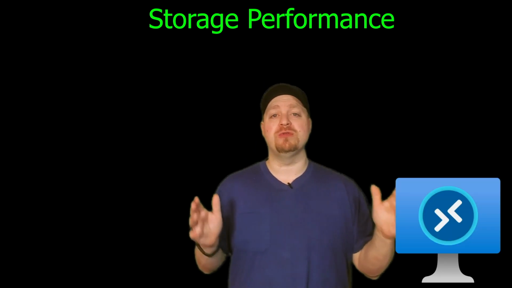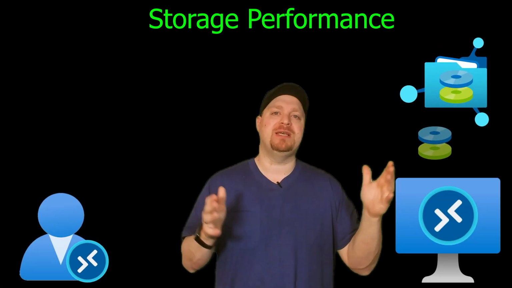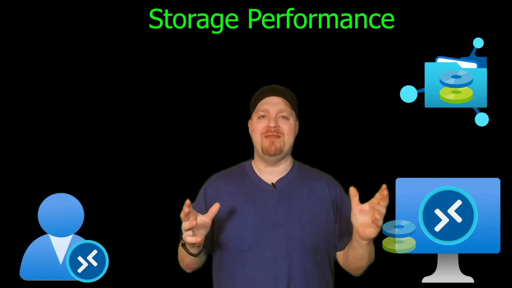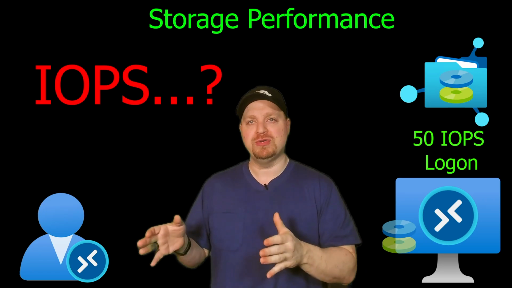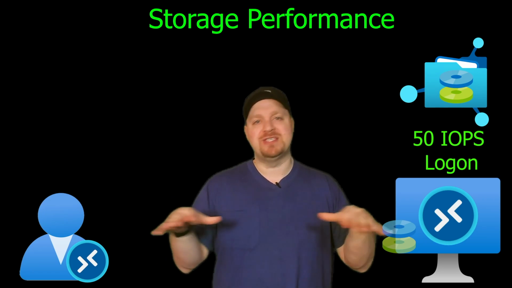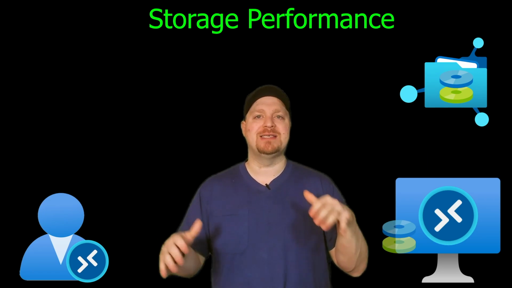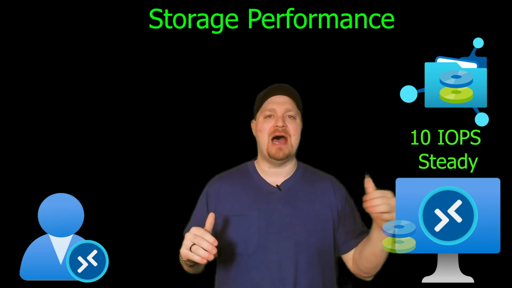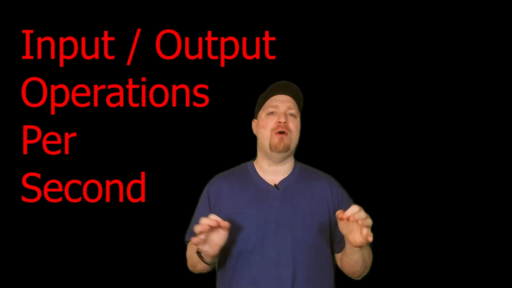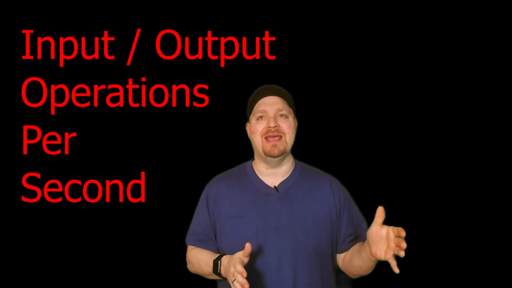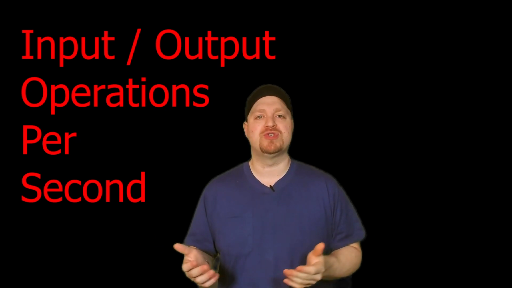When you have a user log on, their profile gets mounted onto the virtual machine, and that will consume 50 IOPS per user. And then after everything settles down in the logon process, they will average around 10 IOPS per user. Now, IOPS stands for input-output operations per second. It's a good common way to measure storage performance.